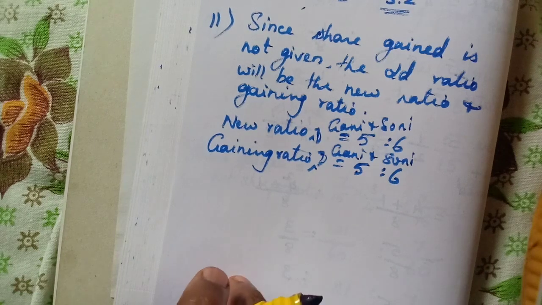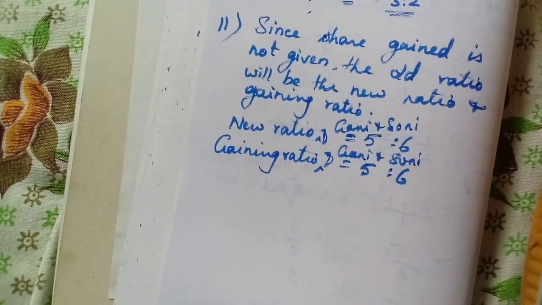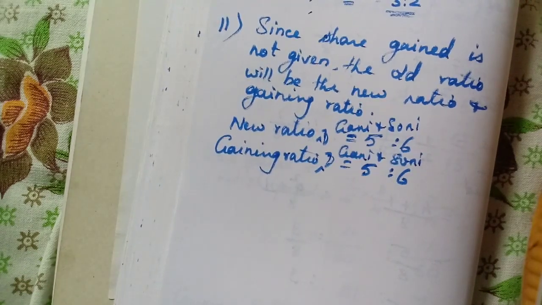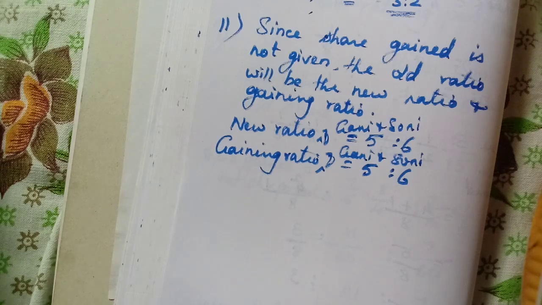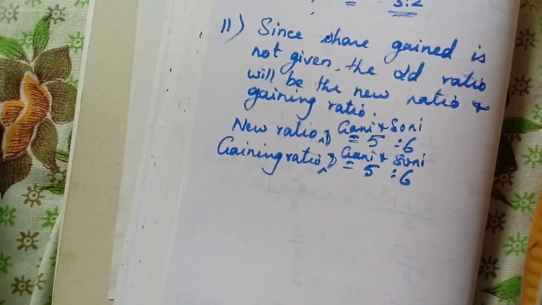So we have completed up to 11 problems. Again we have up to 16, then some comprehensive problems. Then 3 more adjustments are there. We will see the next one tomorrow. Okay students, thank you very much.